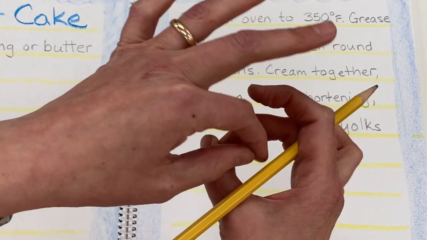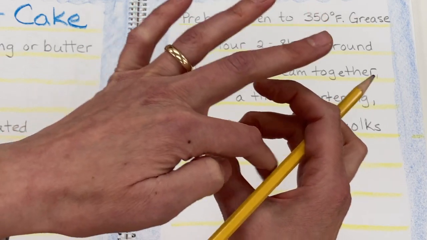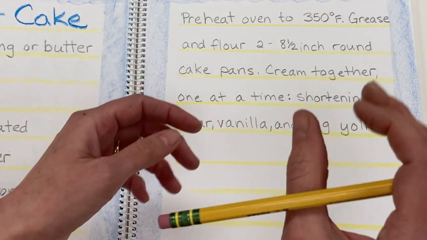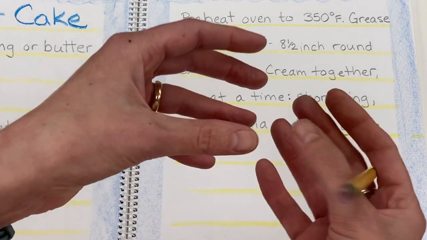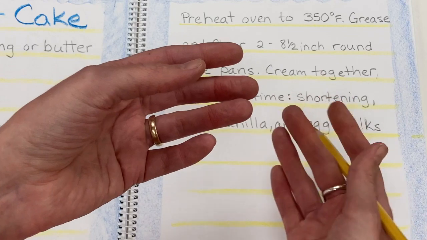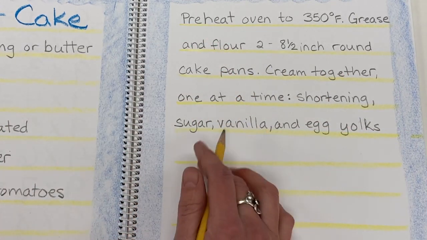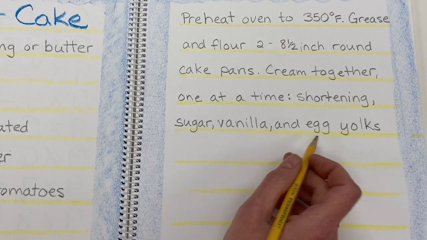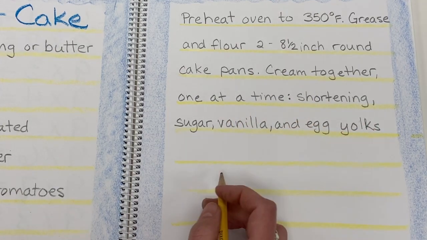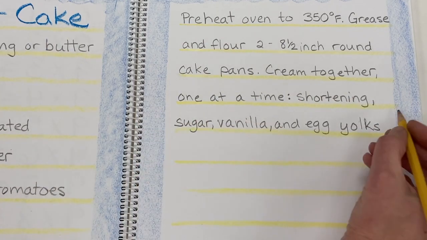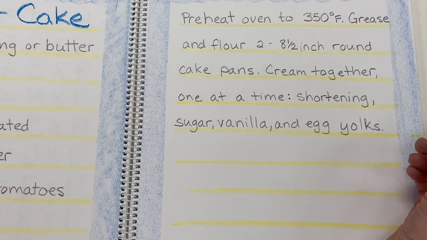So you crack your egg into it, and the yolk sits in the little bowl and the white dribbles through. Some people also would crack the egg and just pass the yolk between the 2 eggshells while the white dribbles out. But you want to make sure you have a different bowl for your egg white to dribble into so it doesn't get into the shortening and vanilla, because in a second we're going to beat that egg white. So I'll put a period here. We're done with that sentence.